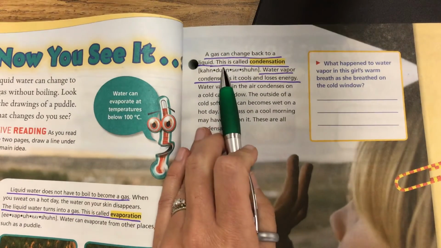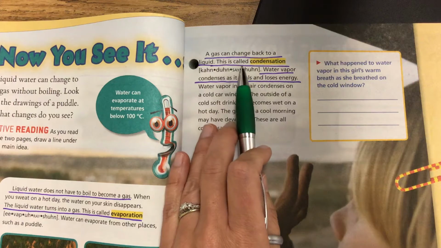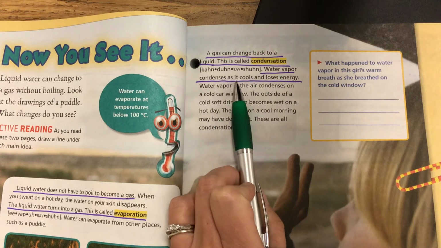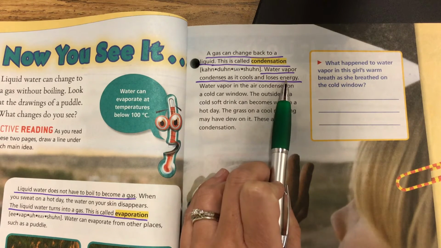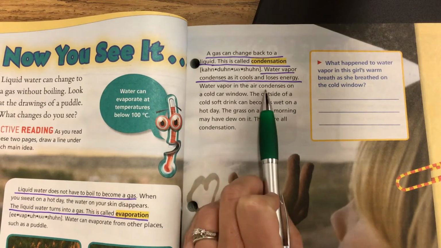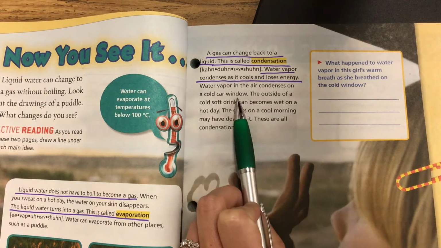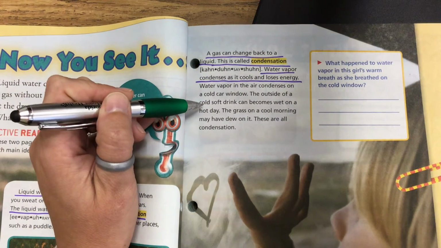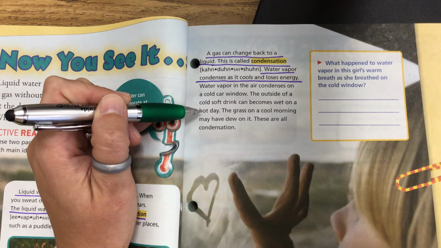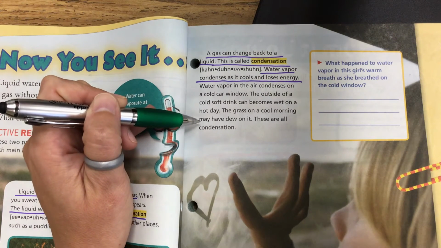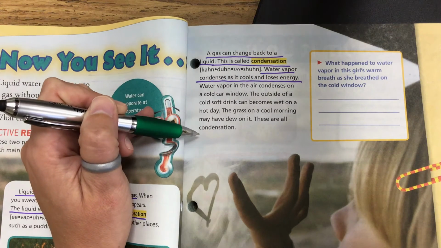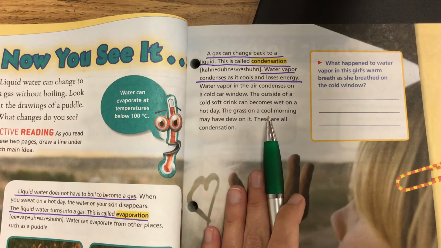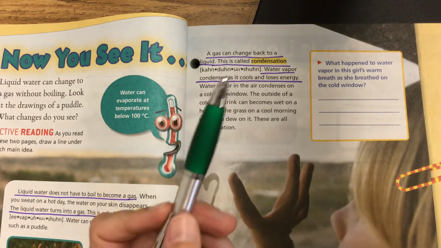A gas can change back to a liquid. This is called condensation. Water vapor condenses as it cools and loses energy. Water vapor in the air condenses on a cold car window. The outside of a cold soft drink can become wet on a hot day. The grass on a cool morning may have dew on it. These are all condensation.